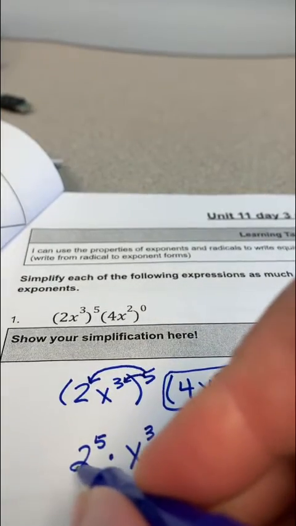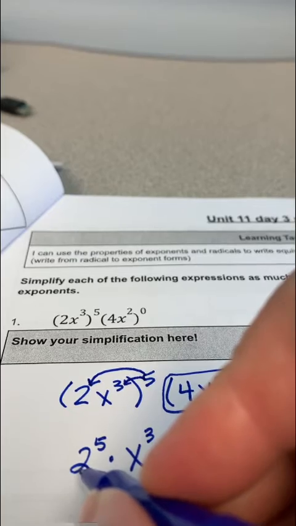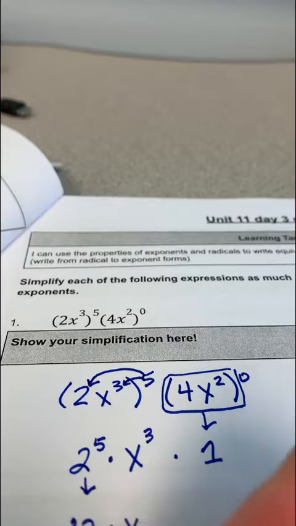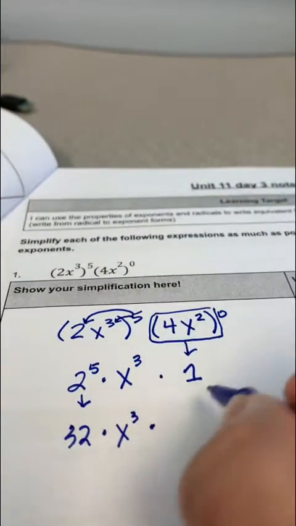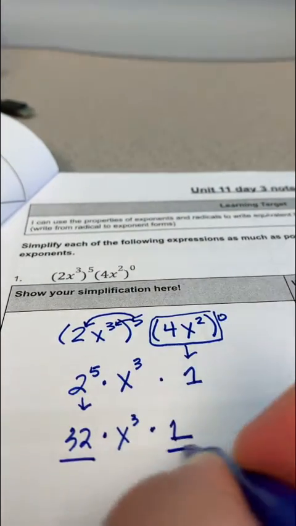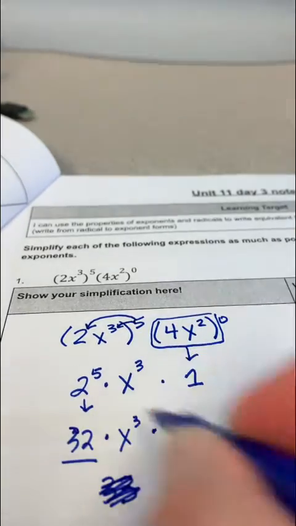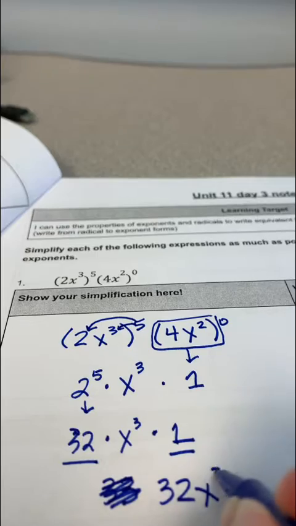So 2 times 2 times 2 is 8, times 2 is 16. So this number is 32. I have x to the 3rd times 1. So I'm going to multiply those together, and multiply, sorry, not add. 32 x to the 3rd.